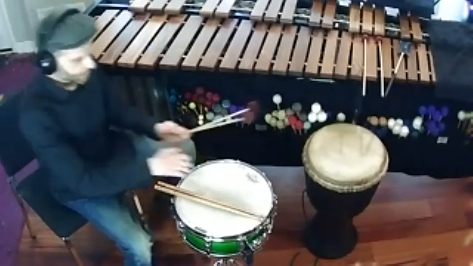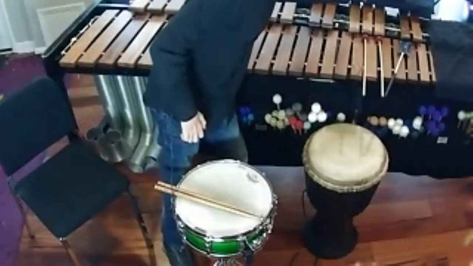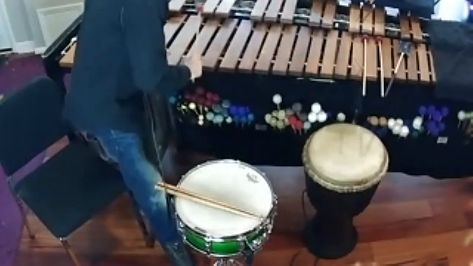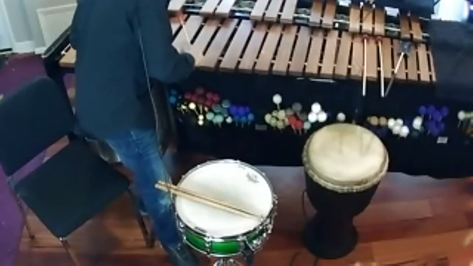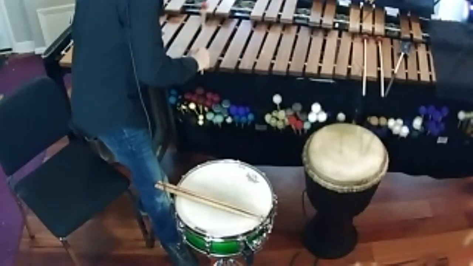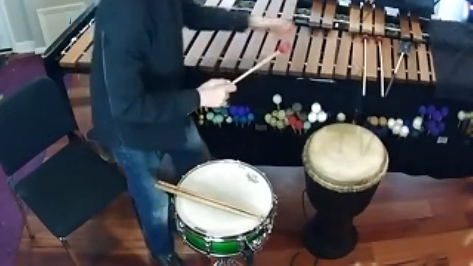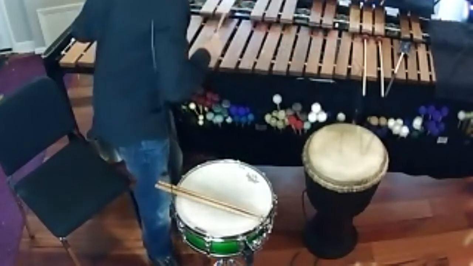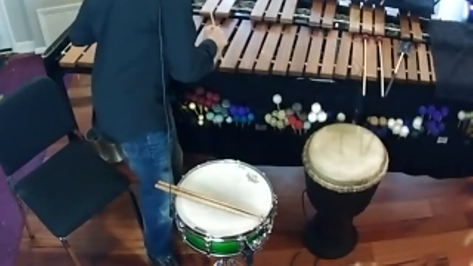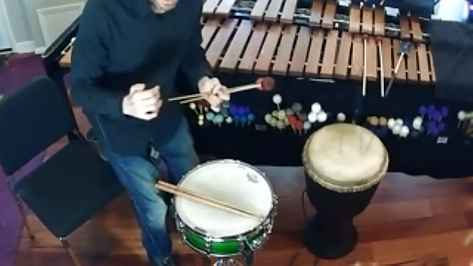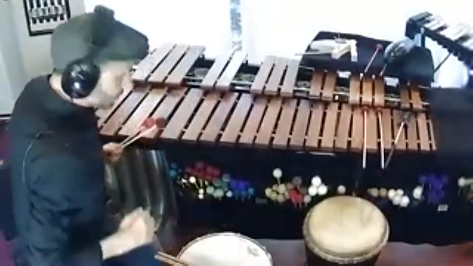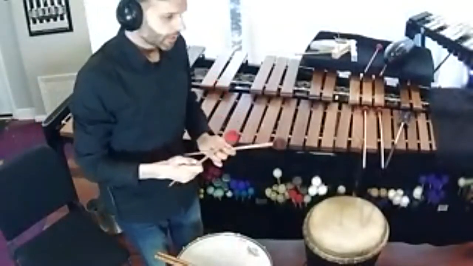And then we change mallets. And so I'm going to use something that just has a little bit more hardness to it. So hearing them back to back so you can compare. The sound almost has a different degree of focus to it, right?